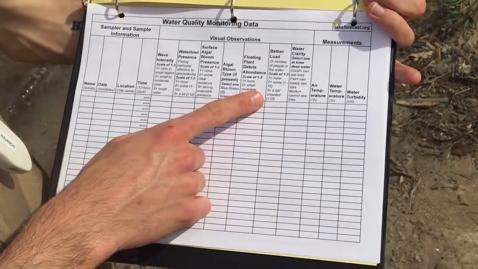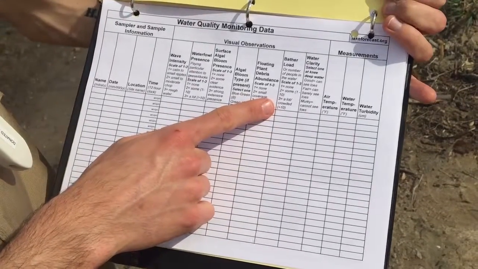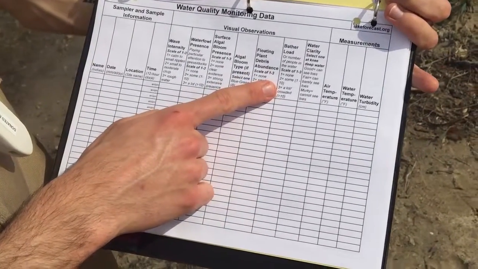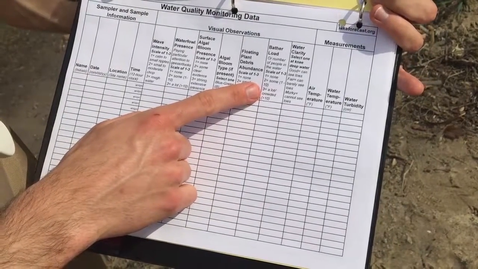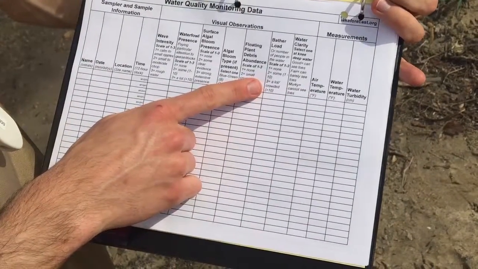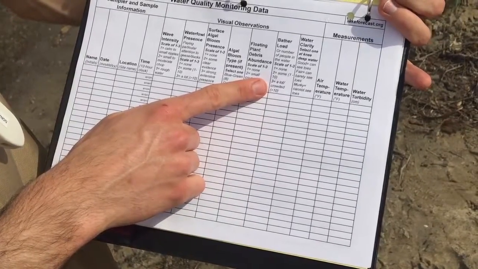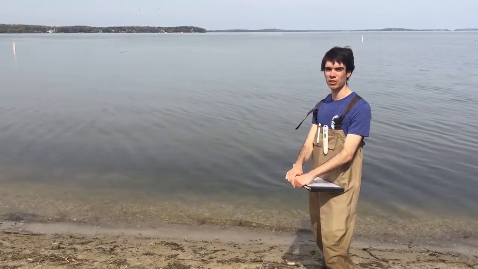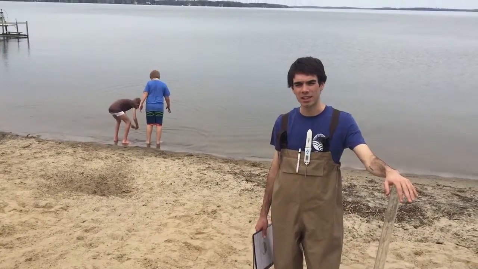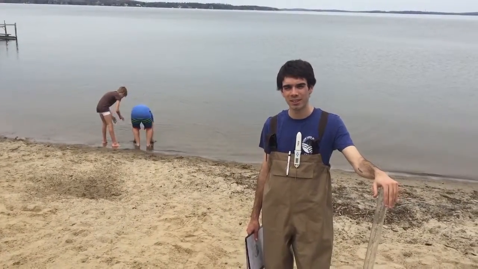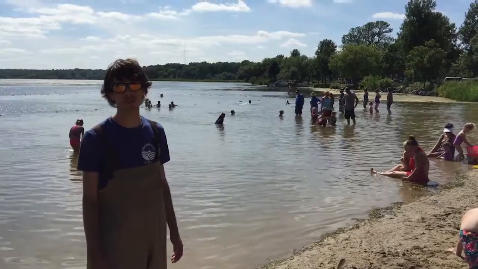Now we're going to make an observation of the bather load, or number of people in the water. The scale here is the same as for waterfowl. 1 means no people, 2 is 1 to 10, 3 means more than 10. Today there's nobody swimming here, so this is a 1. This right here is a 2 for bather load. This is a 3 for bather load.